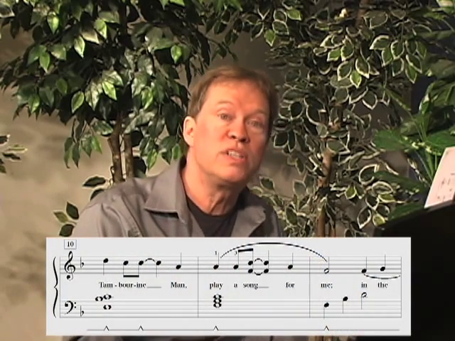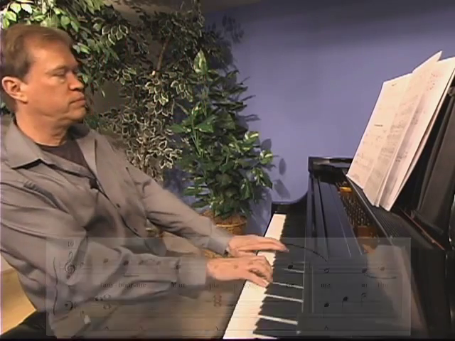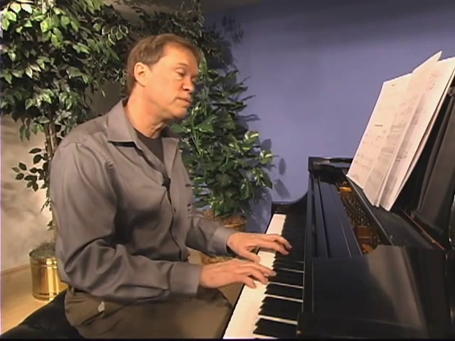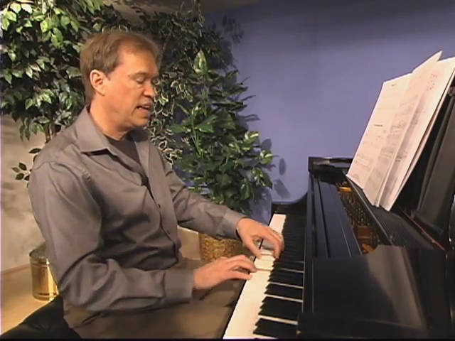I don't get it. But help the student understand that the D is simply an expressive tone. In other words, it's not a chord tone, but that makes it even more important and more expressive. So it pulls down to the chord tone. And there again, an expressive tone, pulling to our chord tone. And our melodic ending.